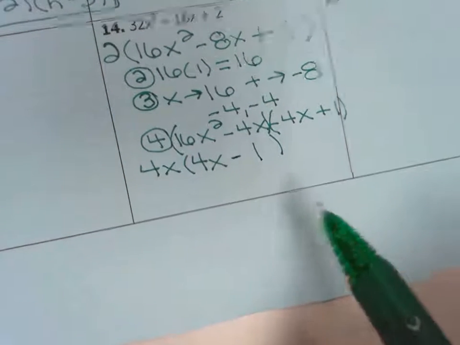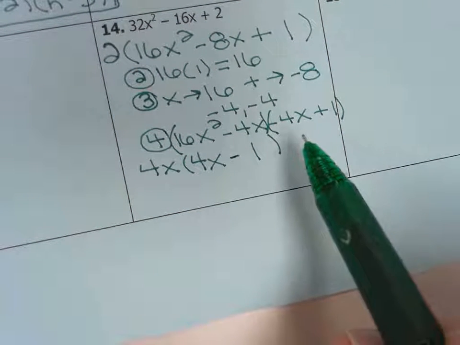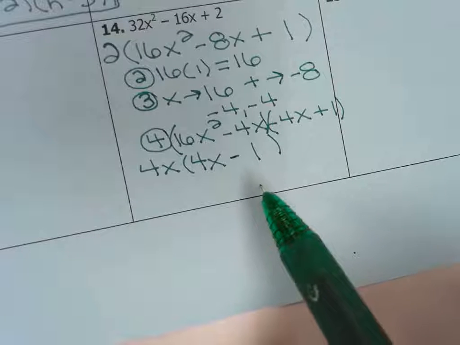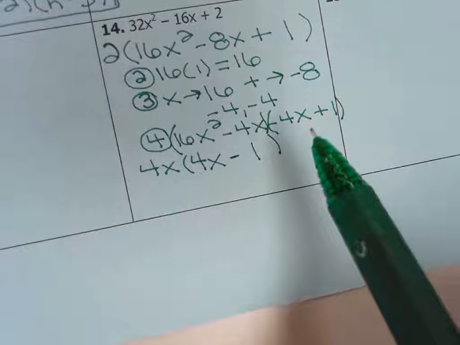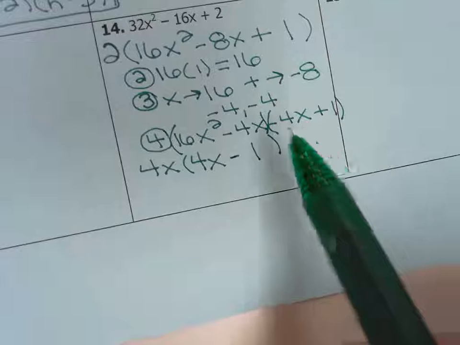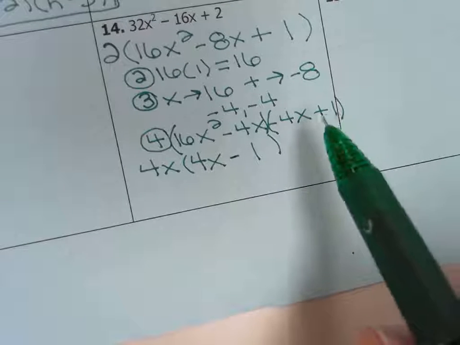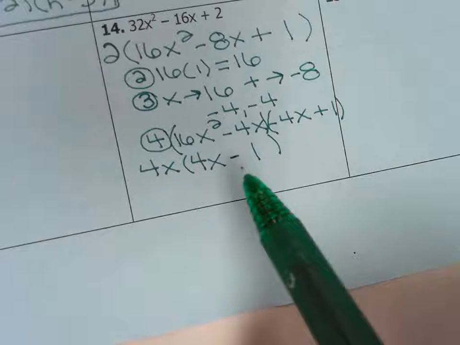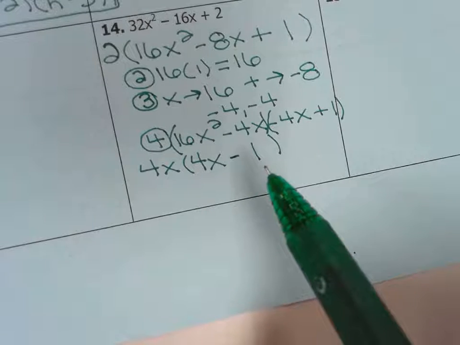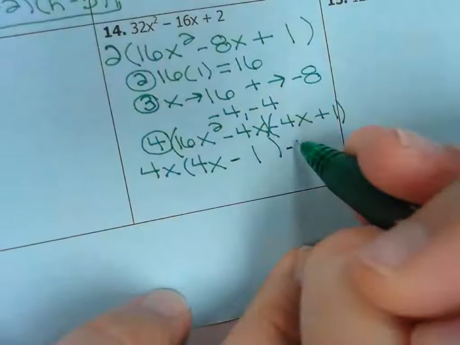Now look at your second 2. This one's kind of tricky. It's close to being the same, except what do you notice is off? Look at your second. It's negative 4x plus 1 instead of a positive 4x minus 1. So I take out a negative 1, because taking out that negative 1 will basically switch the sign.